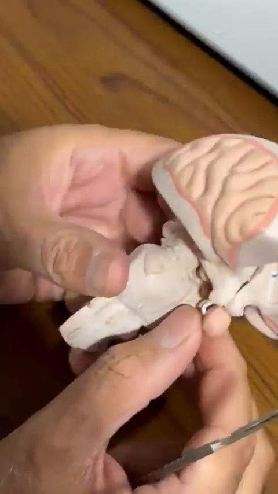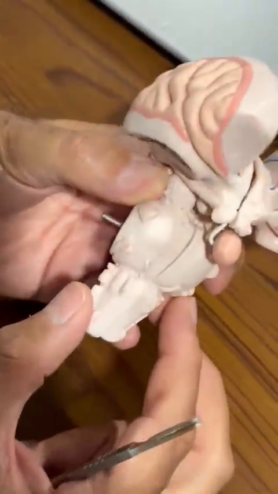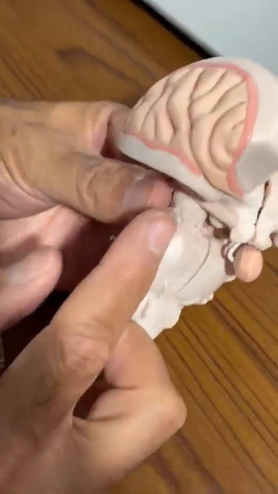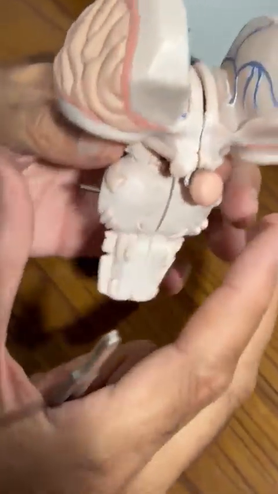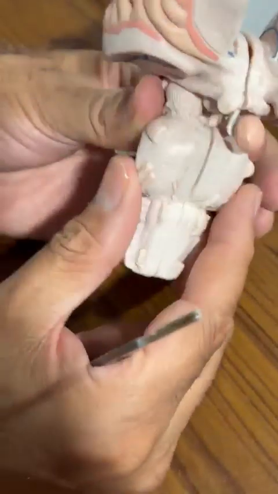It is also called the mesencephalon. Mesos means the middle, and encephalos means the brain. So it is the part of the brain which connects the forebrain with the hindbrain. You can define the midbrain as the part of the brain that connects the forebrain with the hindbrain.